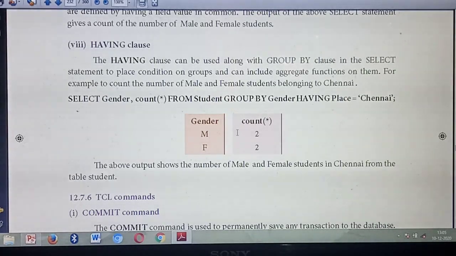Tomorrow only one more topic is left, the TCL command. So tomorrow I will complete that topic, TCL. Then we can mark the question answers in tomorrow's class. Once again I am telling, your exam portion is chapter 1 to 12. Chapter 1 to 12 full.